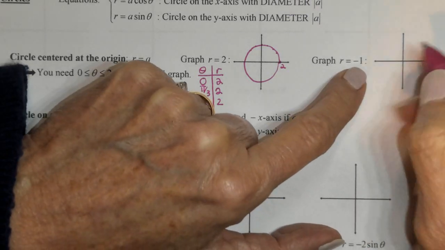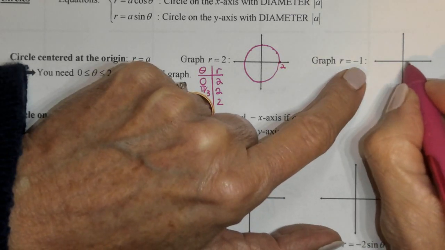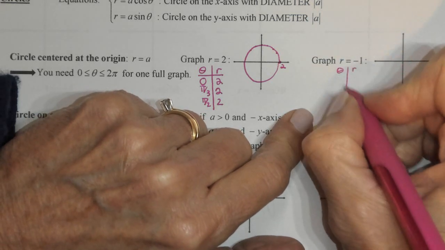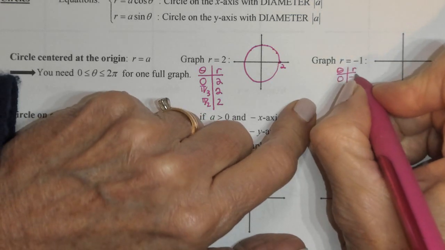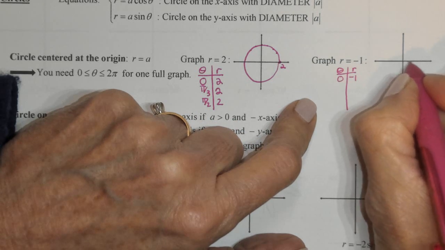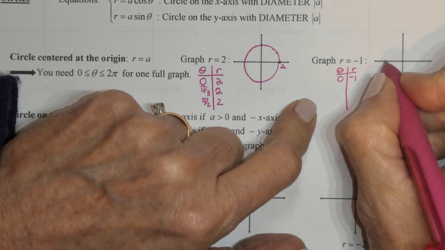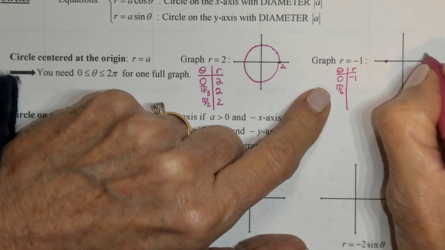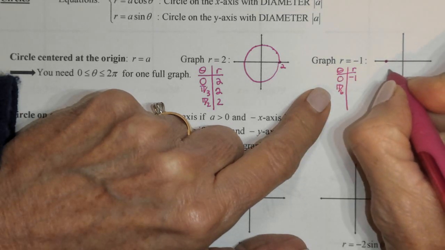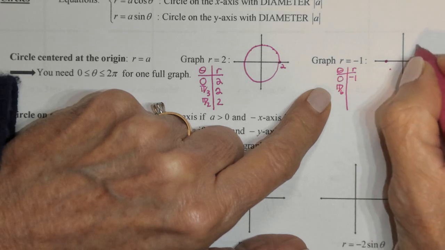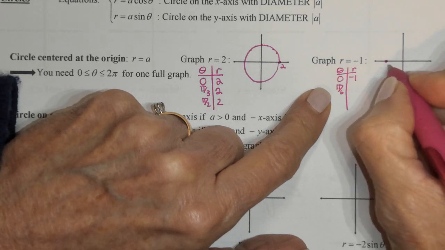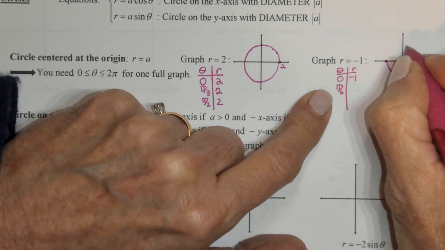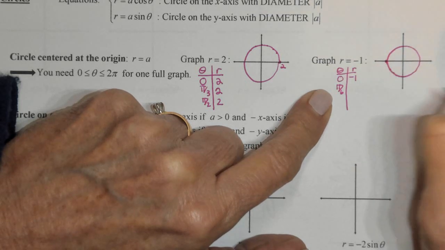Now r is equal to -1. If we do the same thing, when theta is 0, r is -1. When theta is pi over 6, r is -1. When theta is pi over 4, r is -1, etc. So this circle would be like that.